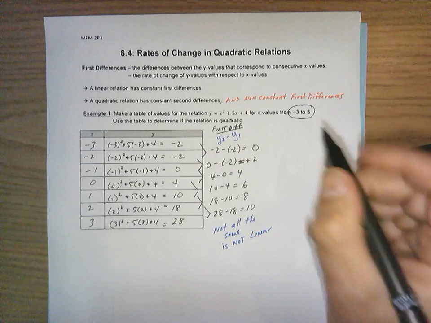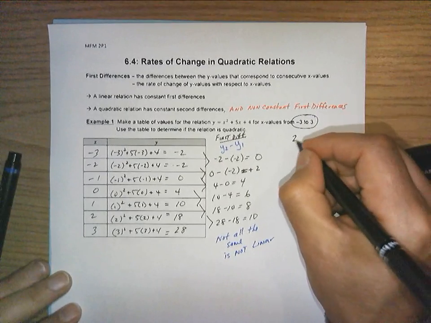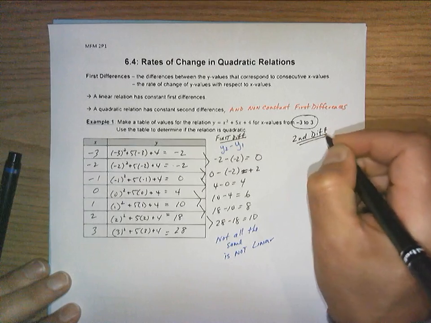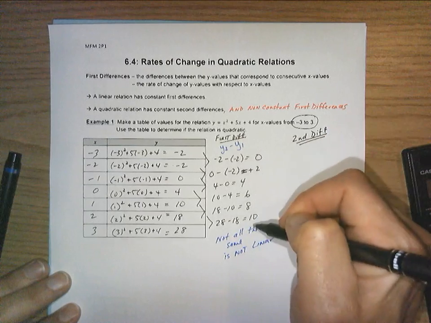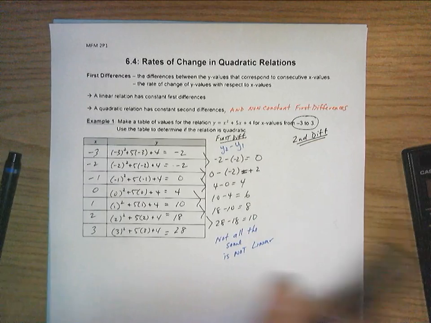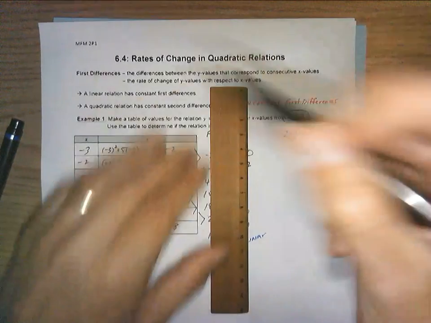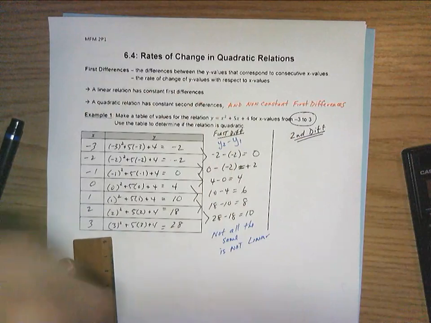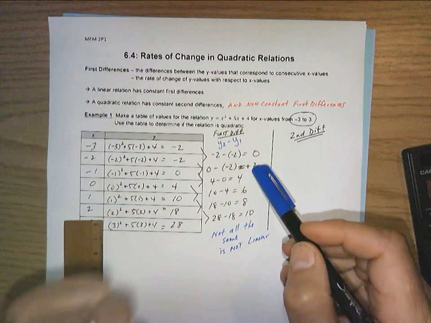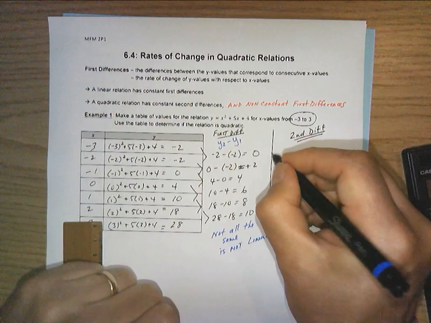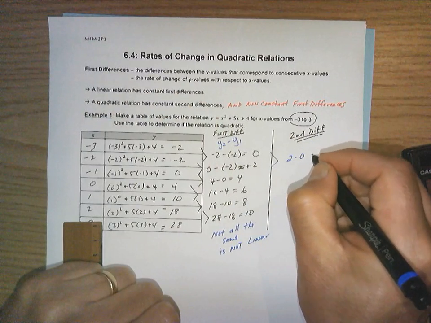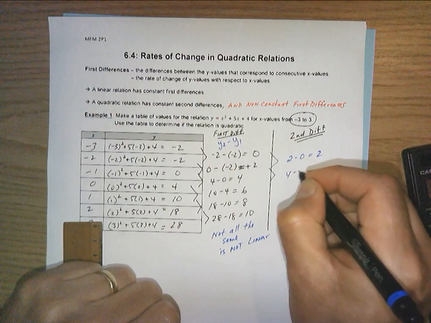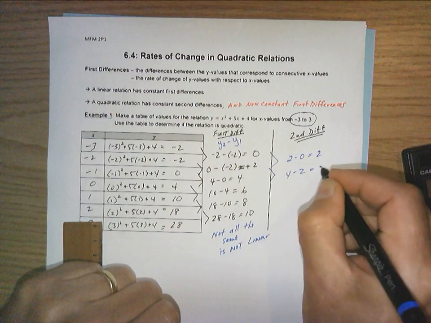So then what you do is you look at your second differences. Now what your second differences are is you take these values and do the same thing. Where you took the y value and subtracted the one before it, you're going to take the first difference value and subtract the one before it. So it's going to be 2 minus 0, which is 2. This will be 4 minus 2, which is 2.